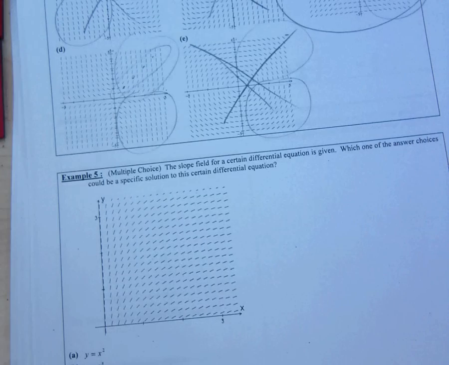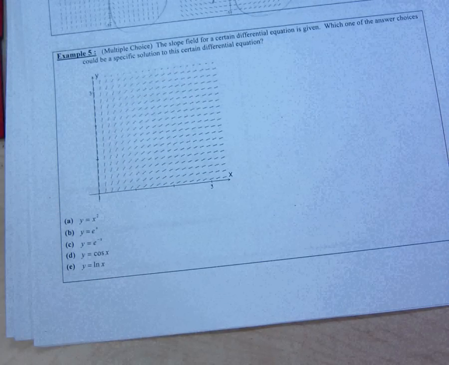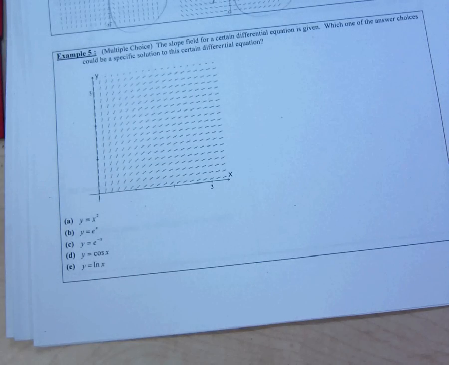Go. Work on it. Yeah, I didn't even look at the second quadrant, but you could have. Got it already? Okay.